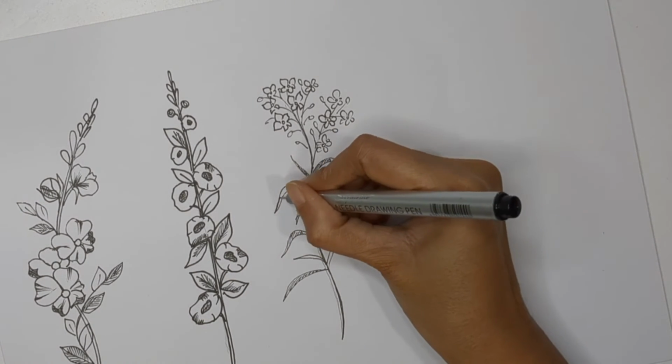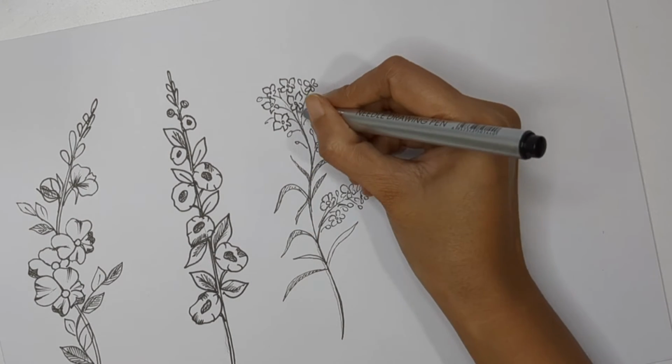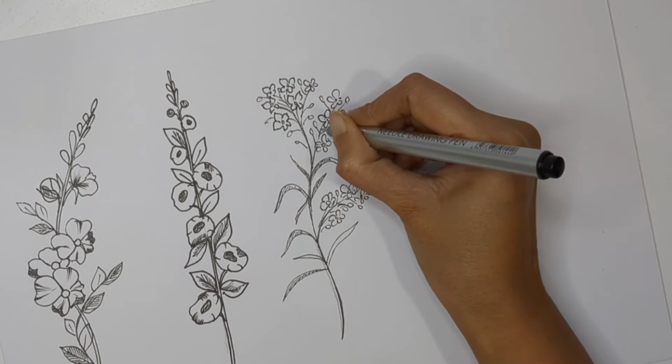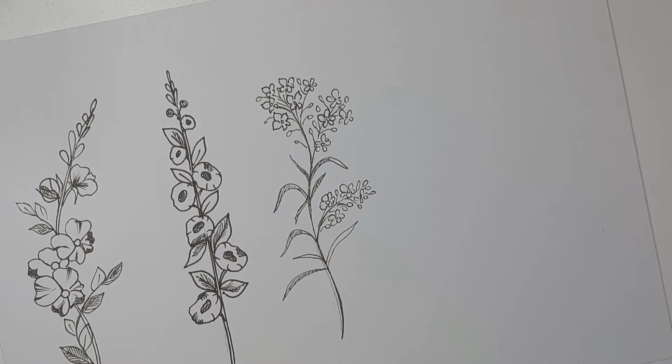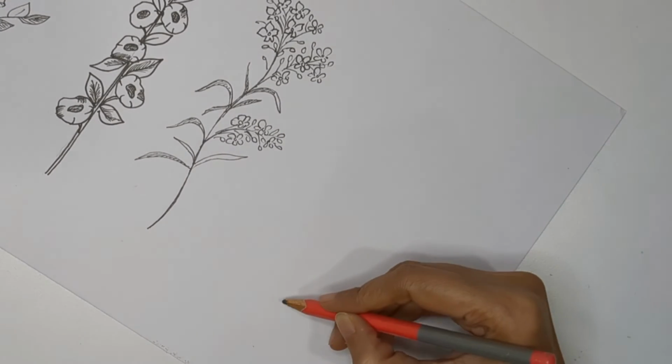Very simple flower and very easy to draw. Even if you are a beginner, you can do it easily. Now let's move to the next flower.